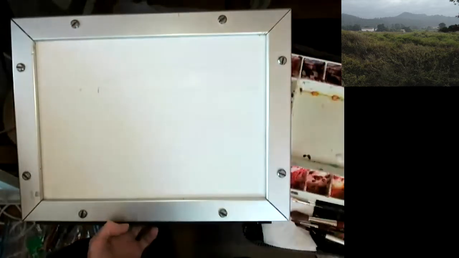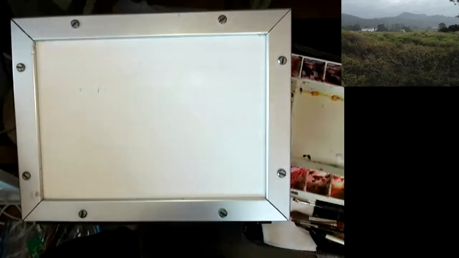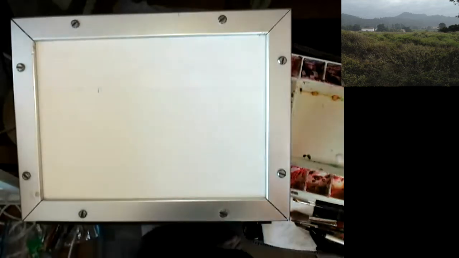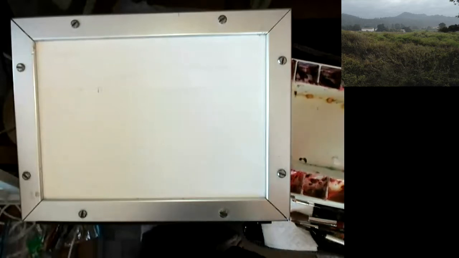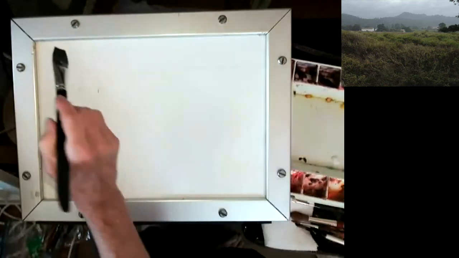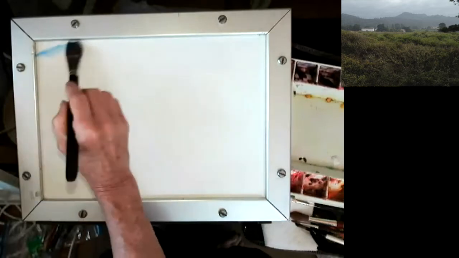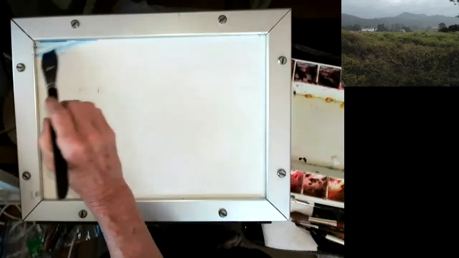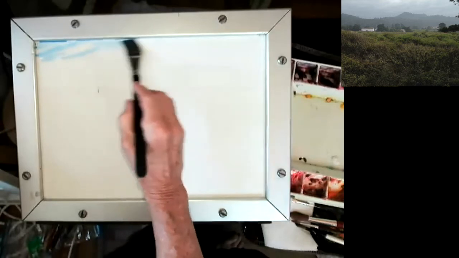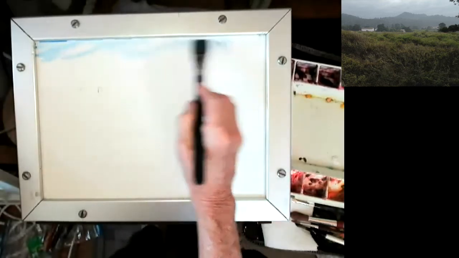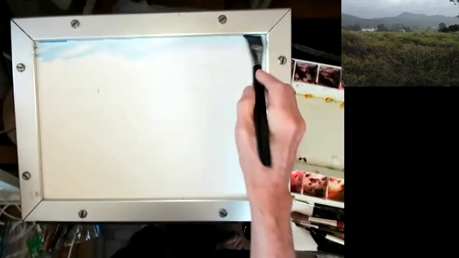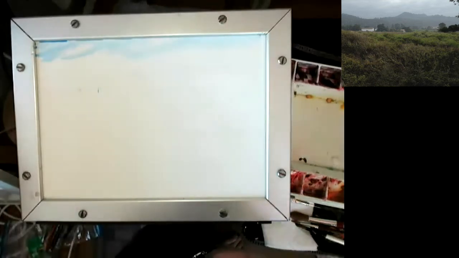I'm going to do a little more of a sky than what was in the demo or what's in the photo. I'm going to use cobalt blue at the very top, and it's sort of a diagonal. I'm leaving some places where there's still some white of the paper.